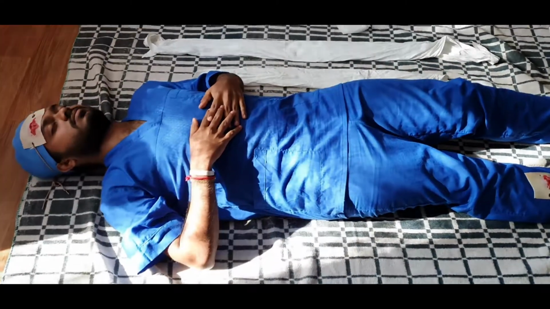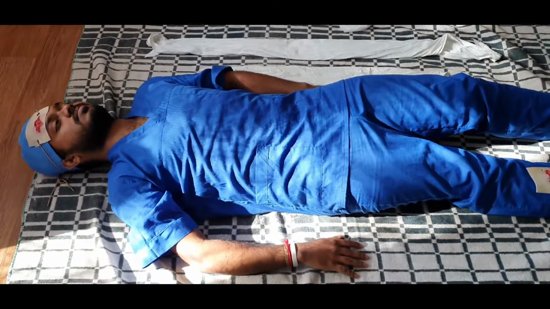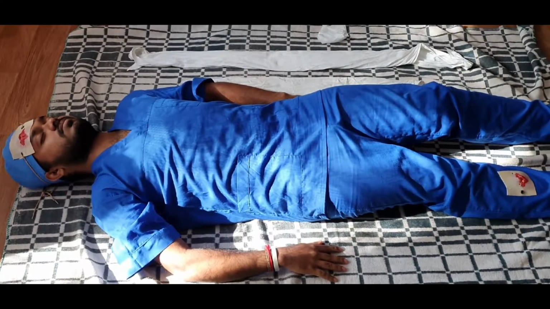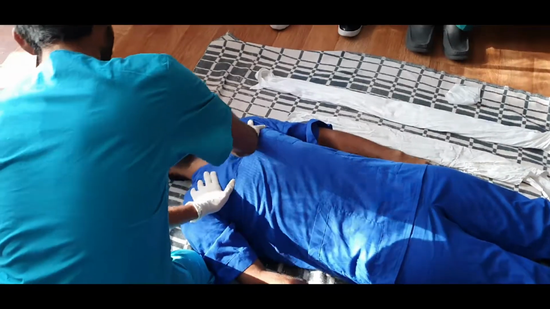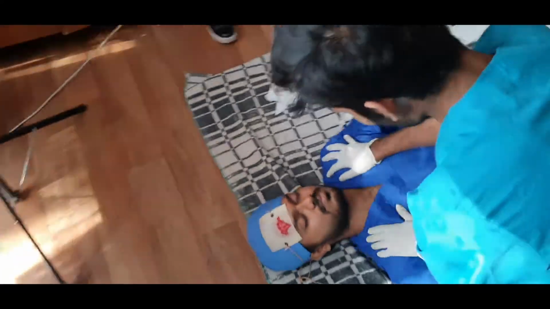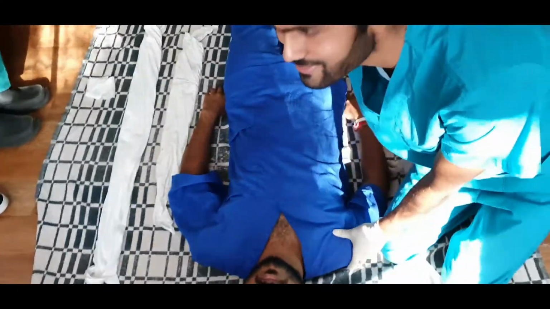Right. And the person giving first aid will be asking somebody else to call the ambulance. In Russia, the emergency number is 112. Now the person checks whether the patient is conscious or not. In this case, the patient has no consciousness.